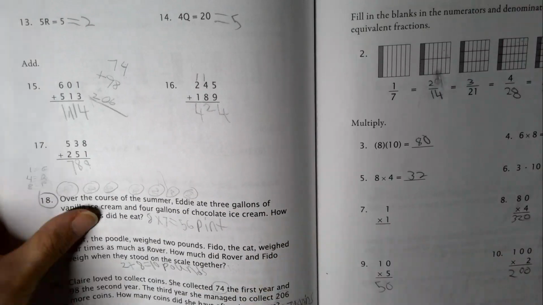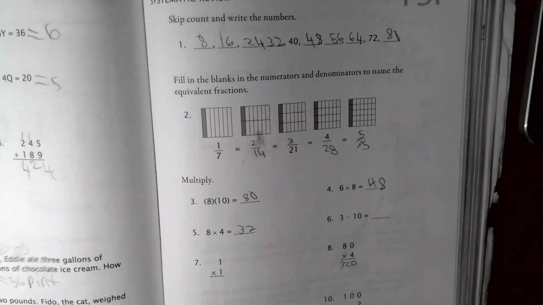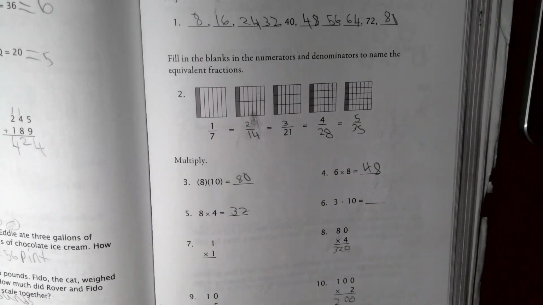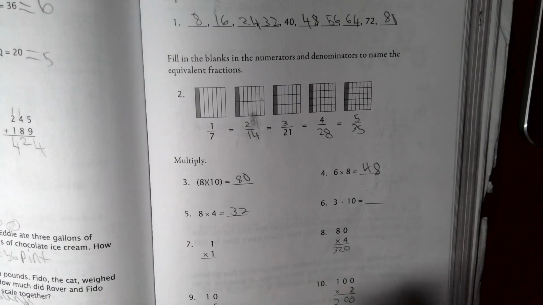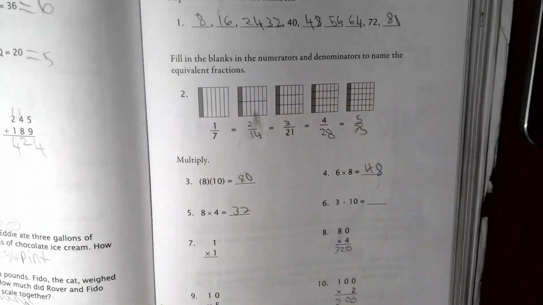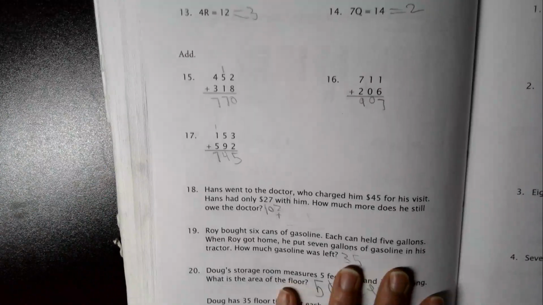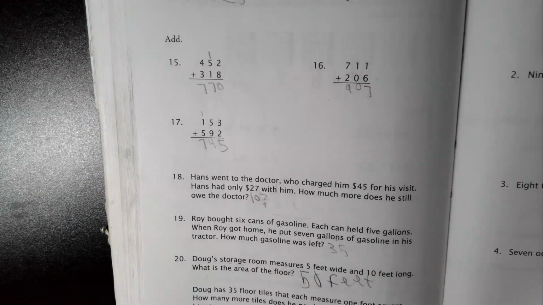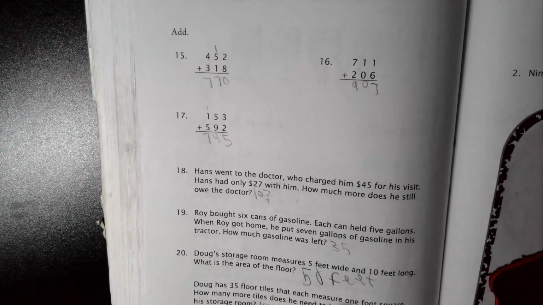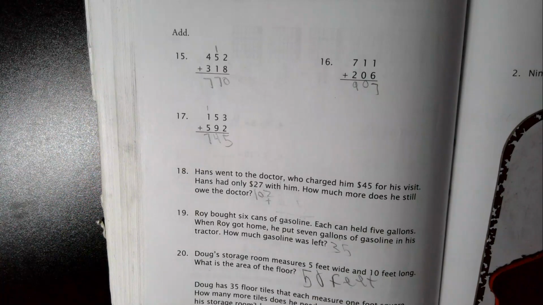Okay. Now we're going to move on. More skip counting. 7s, 8s up there. More review at the bottom. I'm going to see the back of this and see if there's anything. Okay, there's more addition. We've gone over those.